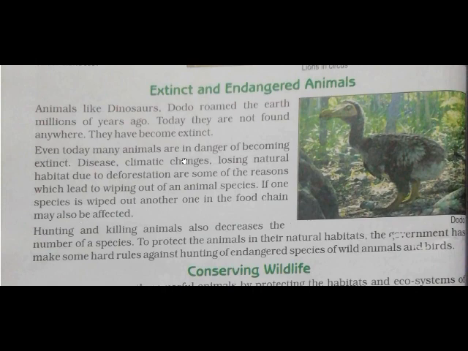So what they are telling, different animals which we know, like dodo, dinosaurs, they were there on the earth millions of years ago. But gradually what happened, due to the climatic changes, due to hunting by people or some other changes, due to earthquake or due to volcanic eruption, many animals got extinct. Due to some disease also, they got extinct from the earth. They became endangered, and nowadays they are wiped out from the earth. And due to their lacking, many other animals in their food chain got affected, and now they are not available on the earth. Hunting and killing animals also decrease the number of species.